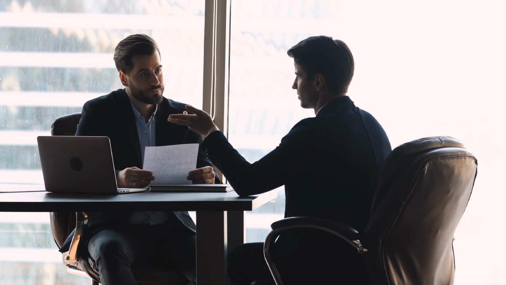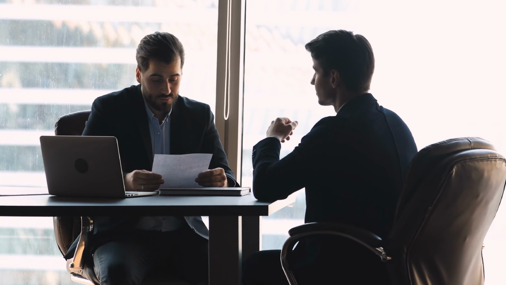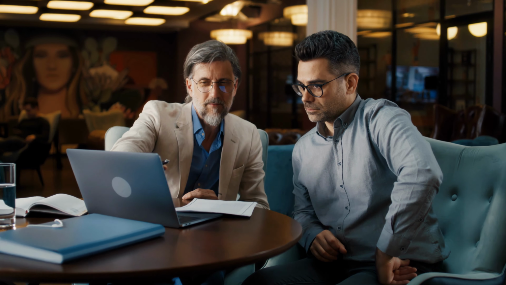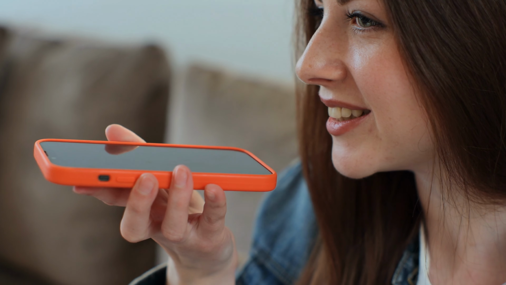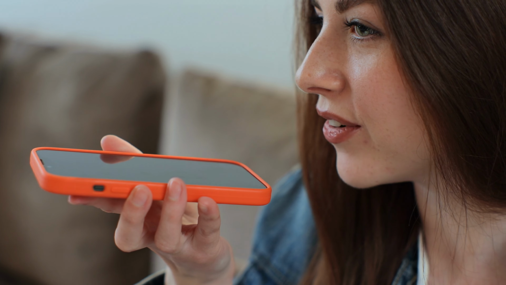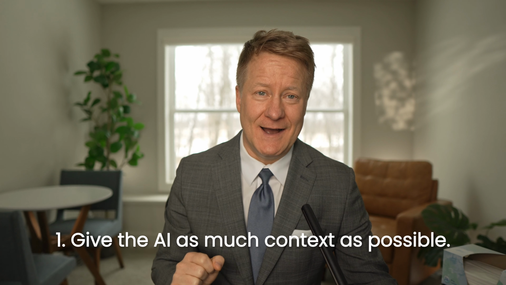Think of it like your best friend, your mentor, somebody that you look up to, and you're just saying, hey, here's what happened. I'm not sure what to do about this. Here's how I'm feeling. By doing that, you're giving the AI context for the situation. In 2025, AI is smart enough to take all of that and then figure out what is your intent and what do you need to do from that. So, step number 1, give AI context.